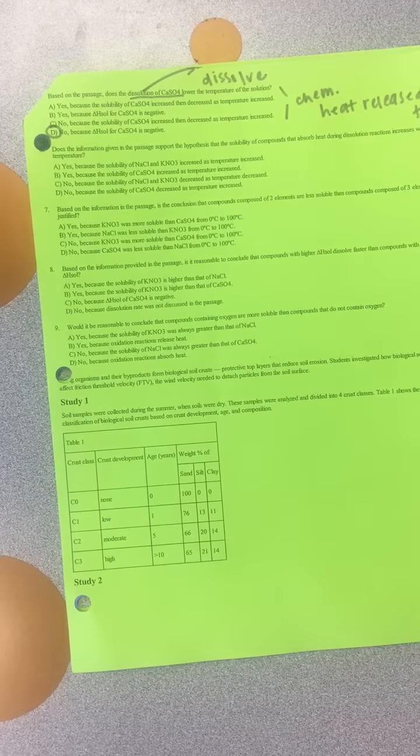All right, and we're back with numbers 6 through 10. So let's go through these.